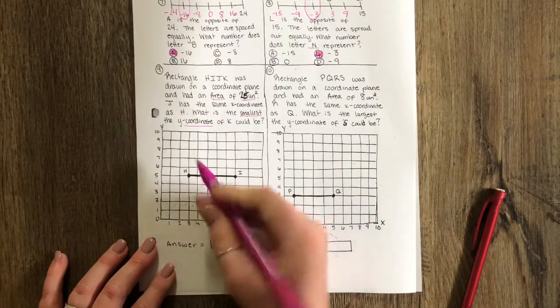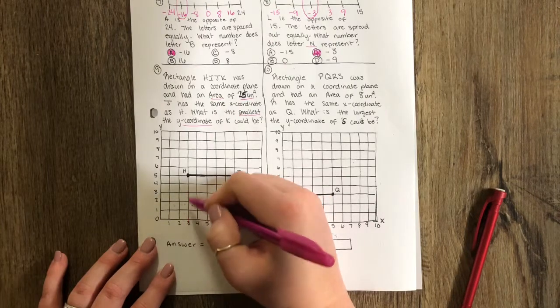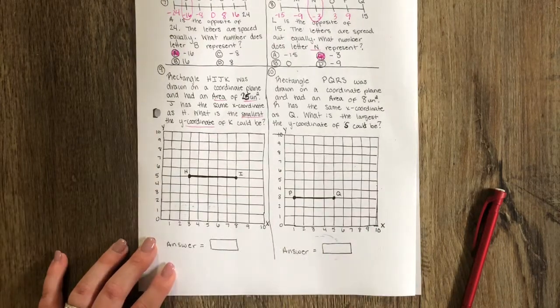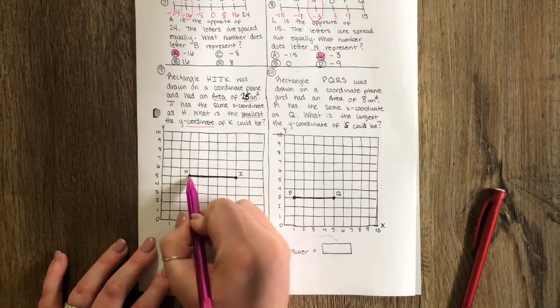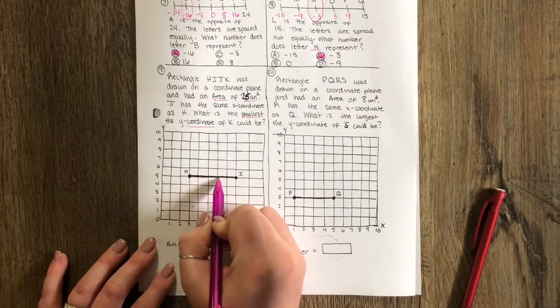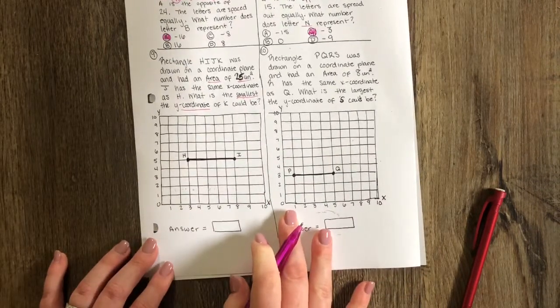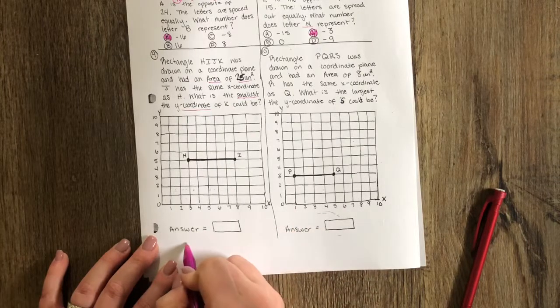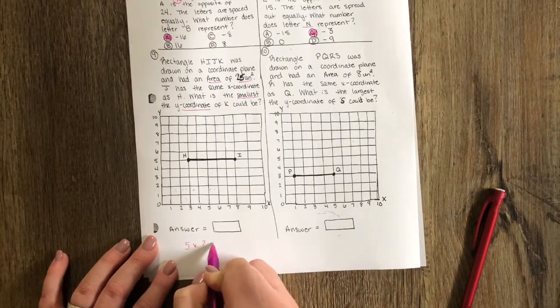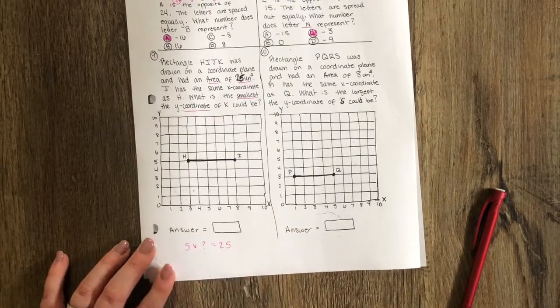So we need to see, from 0 to 5, where can it be so that the area is 25 units squared? If I count here, I have 1, 2, 3, 4, 5. For area, I have to do base times height. So 5 times what would give me 25?